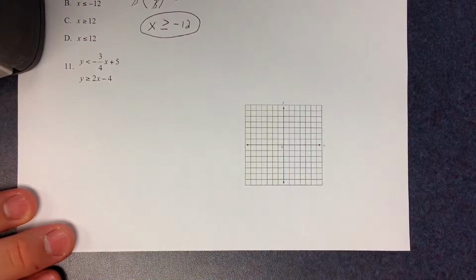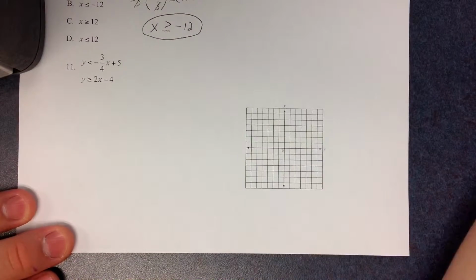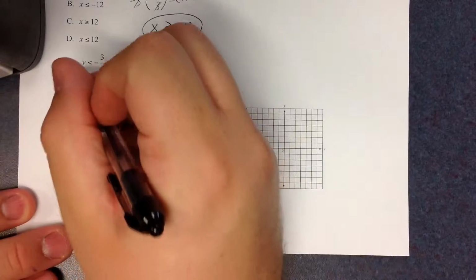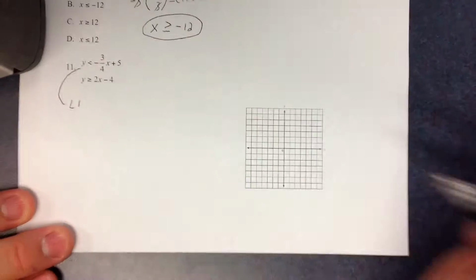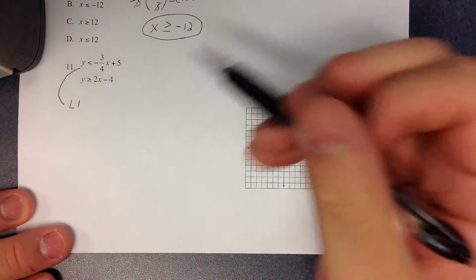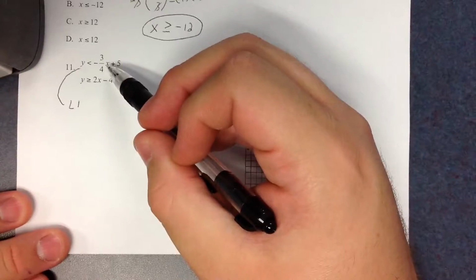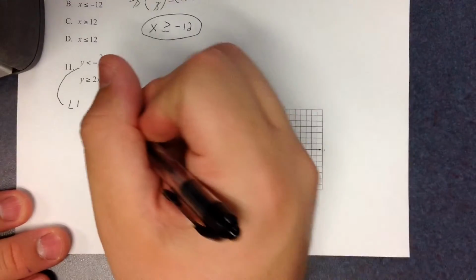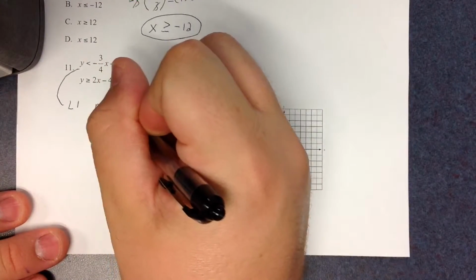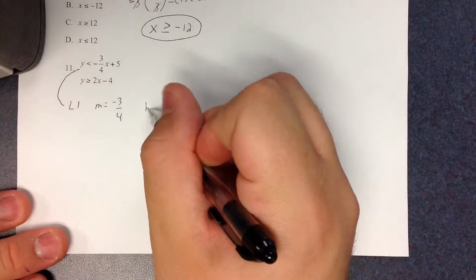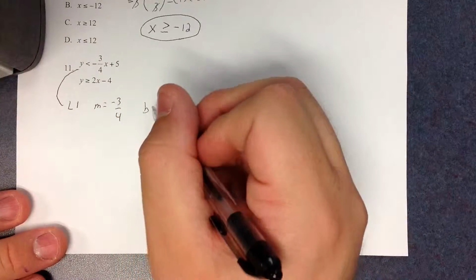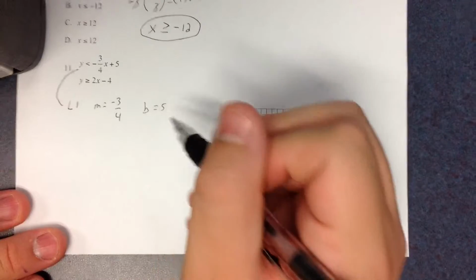Okay, number 11 is graphing a system of inequalities. So what I like to do is label each of them. So this is line 1, and it's in slope-intercept form. So the slope again is the number in front of x. So m is negative 3/4. The b is the number, the constant at the end, so b is 5.